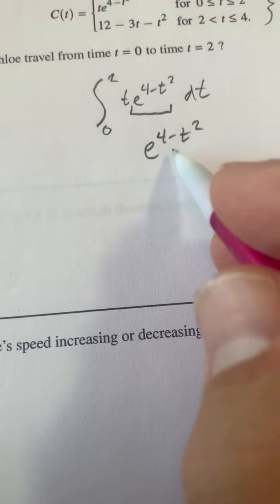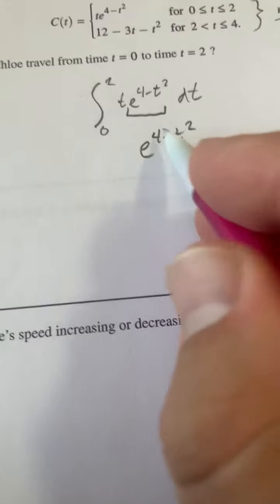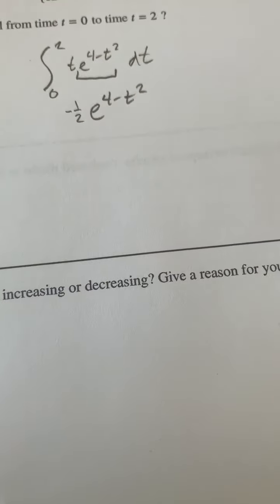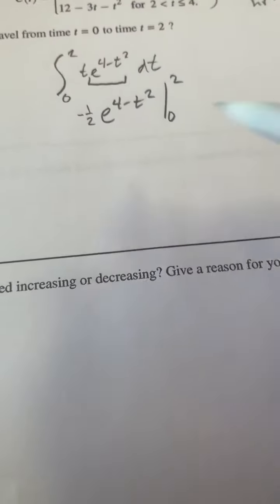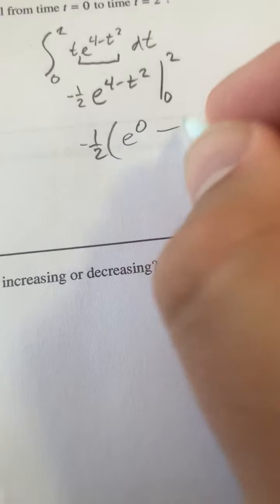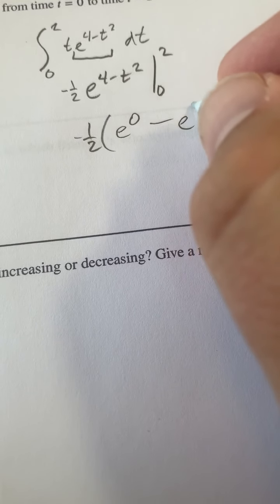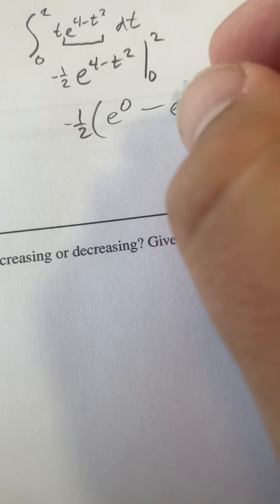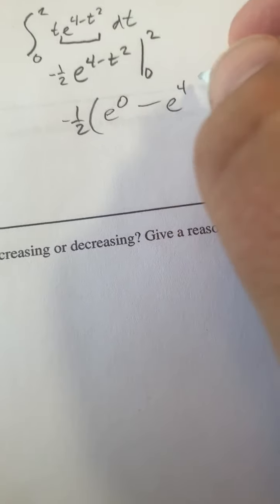If I take the derivative of this, the chain rule is going to give a negative 2t, and I don't want the negative 2, so I'll put a negative 1/2 in front. I'll go from 0 to 2, and factor the negative 1/2 out. If I plug a 2 in, I get e to the 0. If I plug a 0 in, I get e to the 4th.